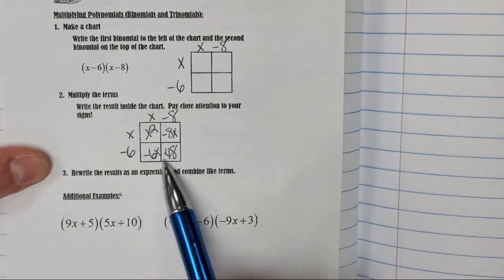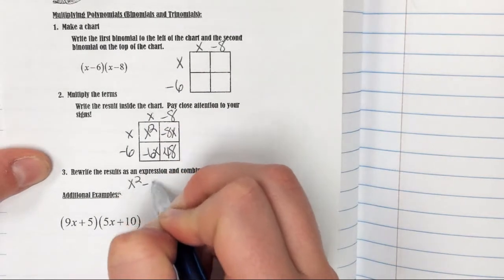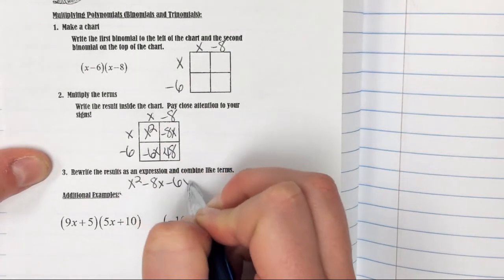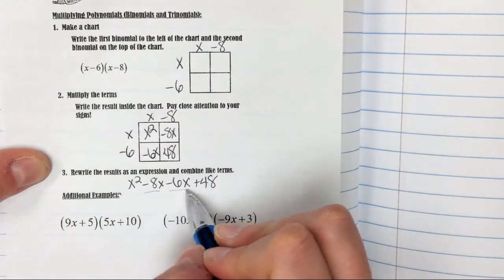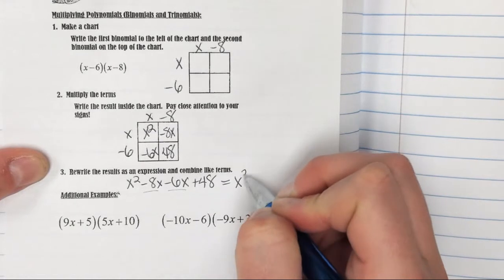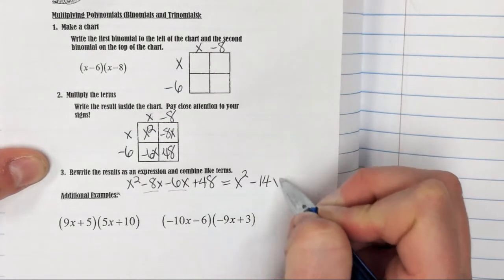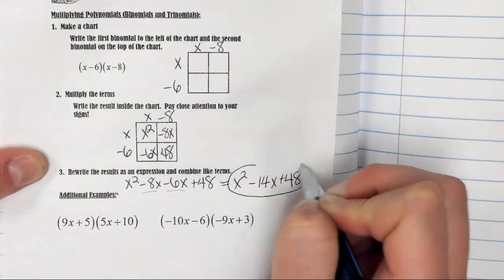Your results are found inside of the grid. So we would have x squared minus 8x minus 6x plus 48. We have like terms here and here, so we would combine those together. It gives us x squared minus 14x plus 48 as our final answer.